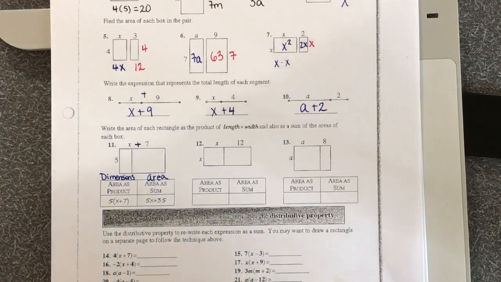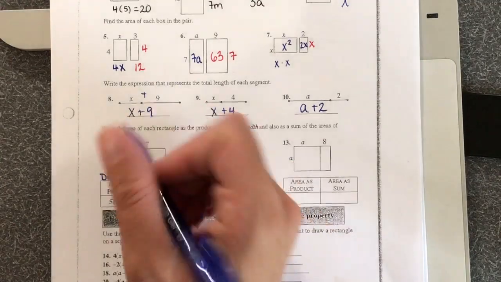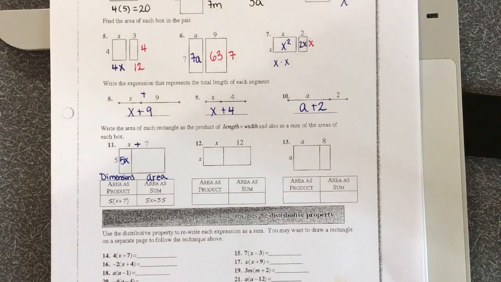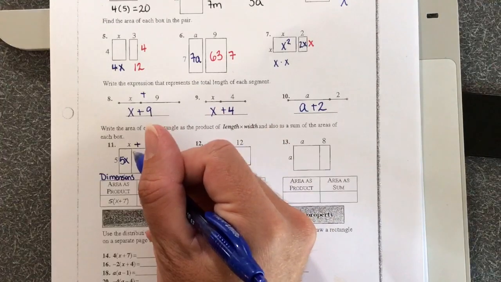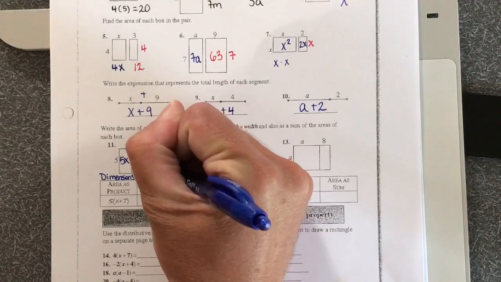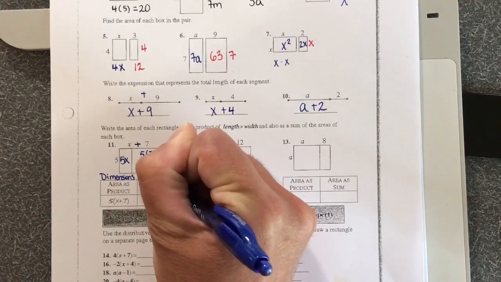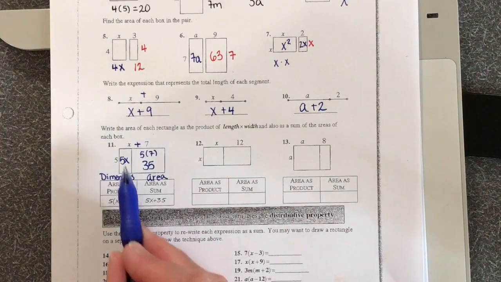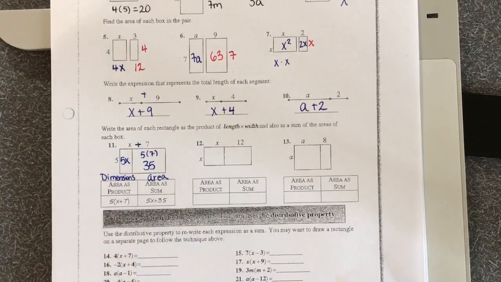So what is that as an area? The first box has a height of 5 and a length of x, so in my first rectangle, we have an area of 5x. My second rectangle has a height of 5 and a length of 7. So 5 times 7 gives me an area of 35. So what is the total area of this rectangle? 5x plus 35.